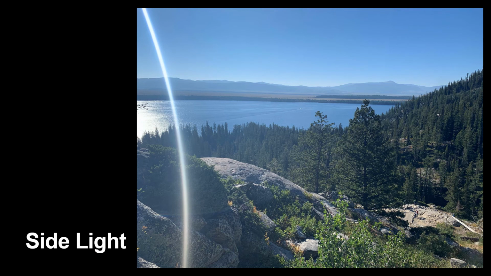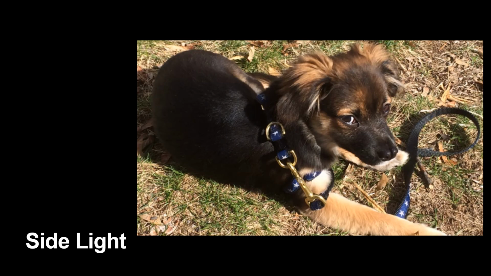Now for sun coming from other directions, this is an example of side light. You can see that the sun is on the left side of the photo, and besides seeing the bright white on the water and that lens flare on the left side, you can also see that the shadows from the trees and the rocks are actually on the right side of those objects, and they're more lit up on the left side.